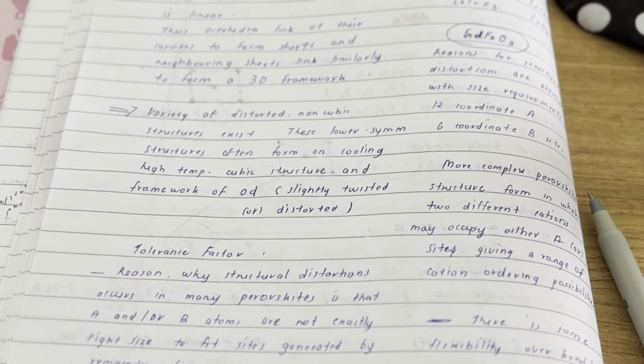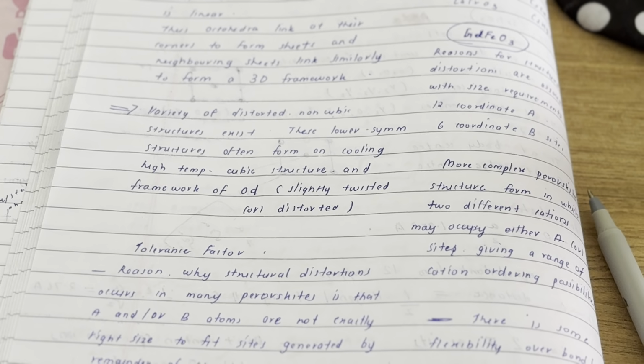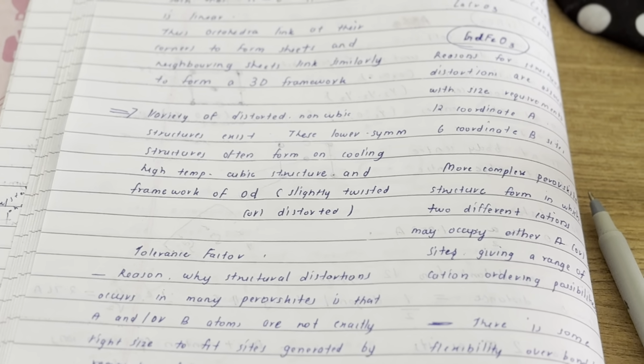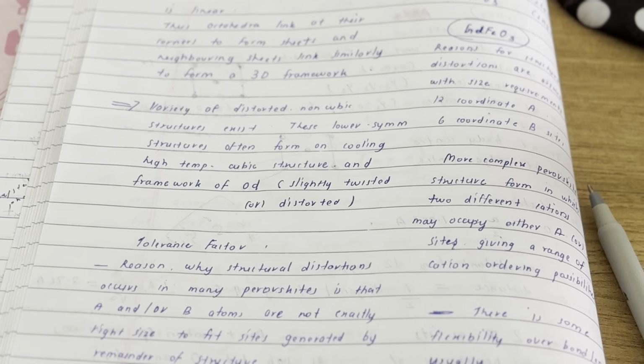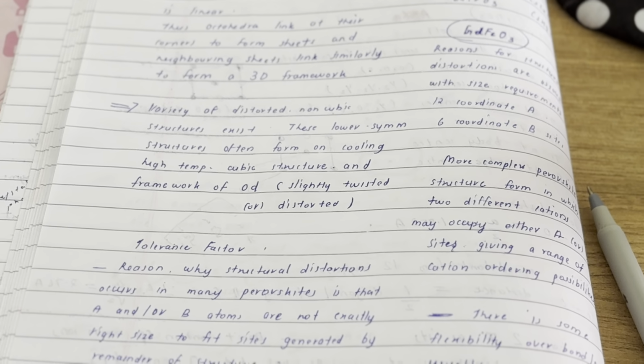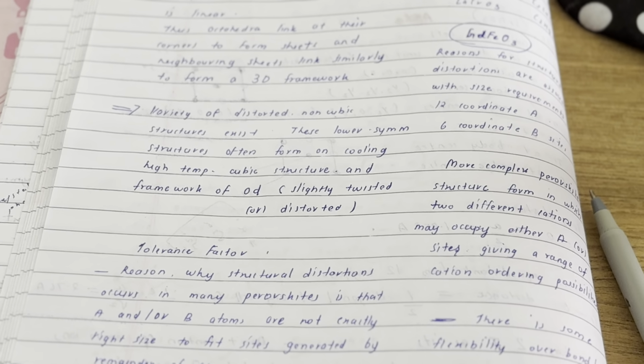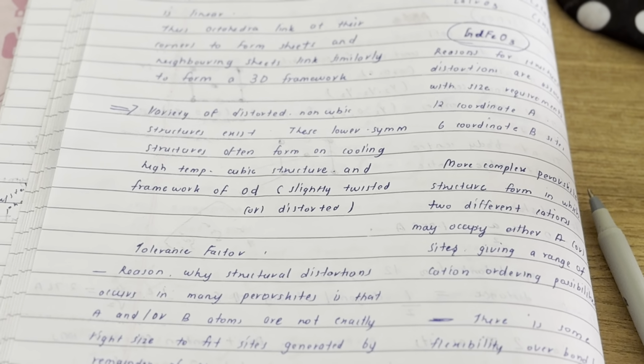So, on cooling, and here cooling from high temperature means going to a very reduced temperature. These cubic structures or frameworks of octahedra may be slightly distorted, but we can still make it.